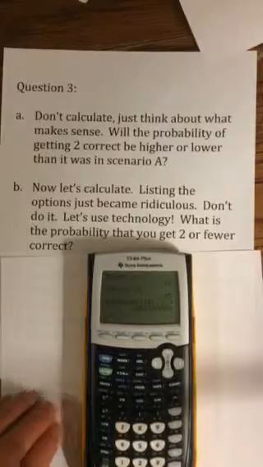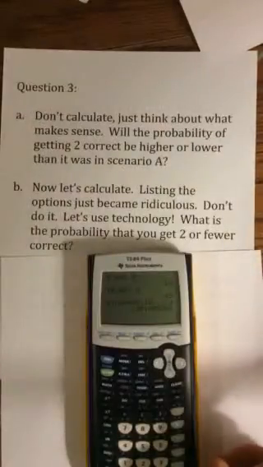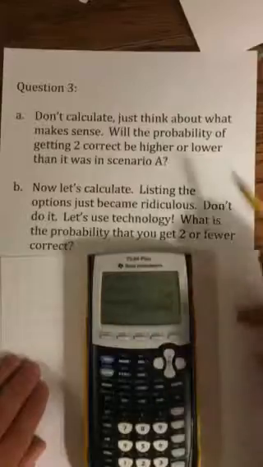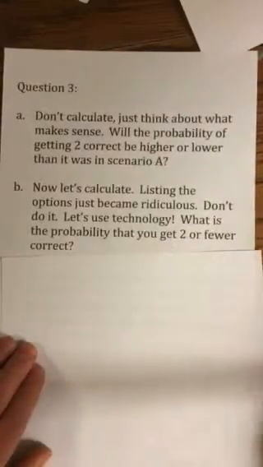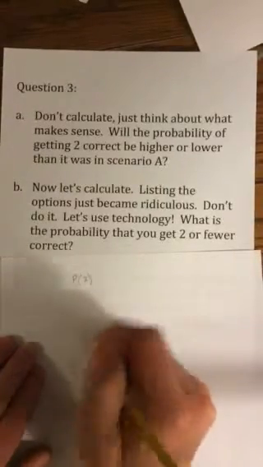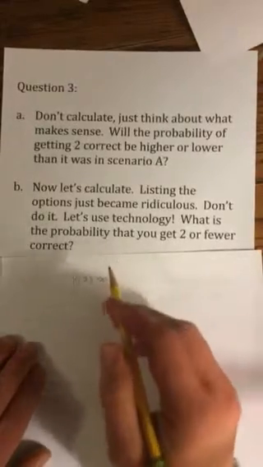You can see right here we have a 30% chance. So we had a 20% chance over here of getting 2 out of 5 right. We've just jumped it up to a 30% chance that I'm going to get 2 out of 10 right. Remember, I'd have to list out all those 45 things, but I don't want to do that. I'm going to let my calculator do it for me. So we've just determined that the probability of getting 2 right is about 30%.